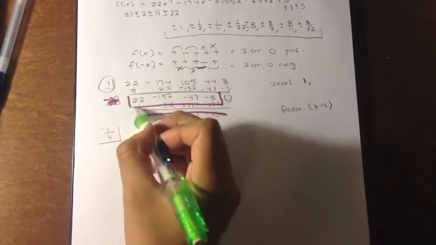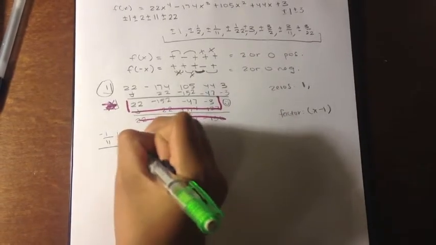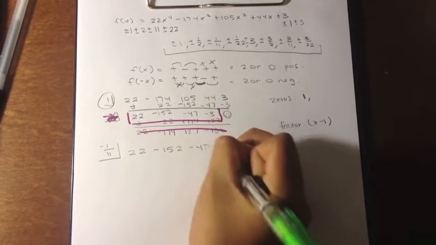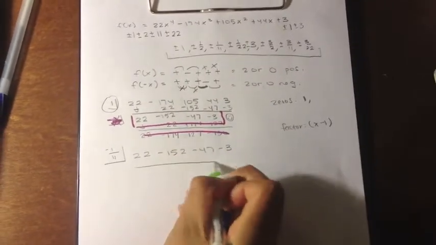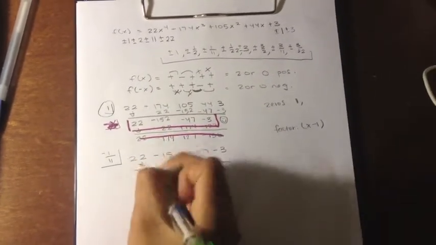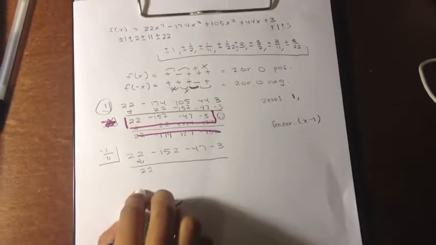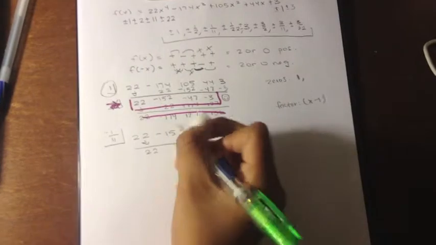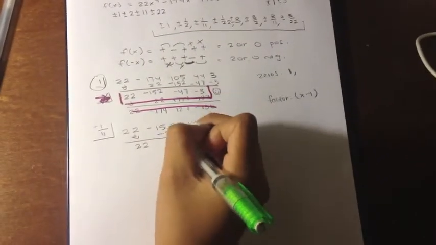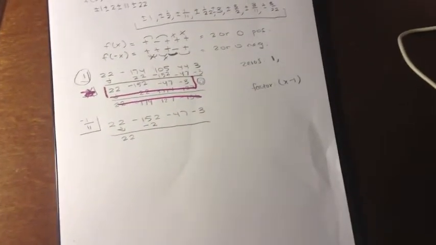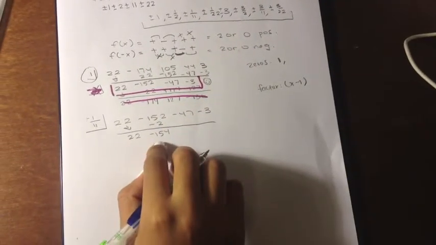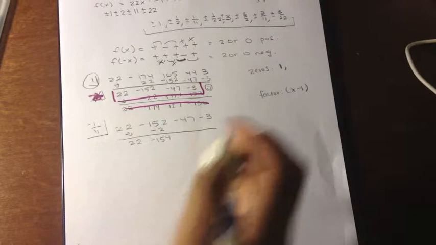And we're going to use our same row: 22, negative 152, negative 47, and negative 3. So we're going to bring down the 22. 22 times negative 1 over 11 is negative 2. Negative 152 minus 2 equals negative 154. Negative 154 times negative 1 over 11 is 14.